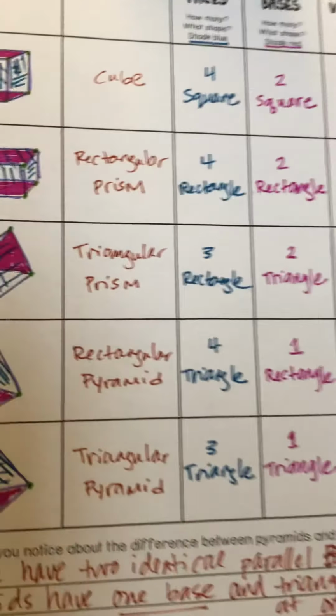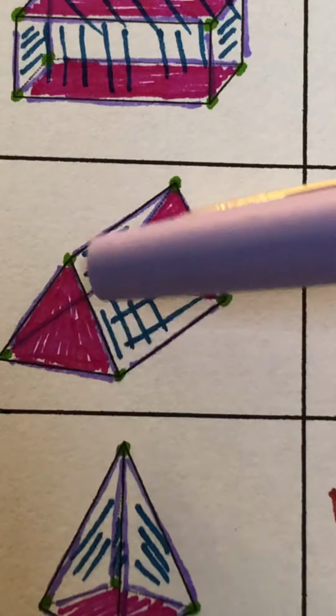Okay, so the 9 edges are in purple. They're outlined in purple. And then the green dots are in green. Okay, so the green is the vertices, 1, 2, 3, 4, 5, 6 vertices. And then the edges are in the purple color. We've got 1, 2, 3, 4, 5, 6, 7, 8, 9.